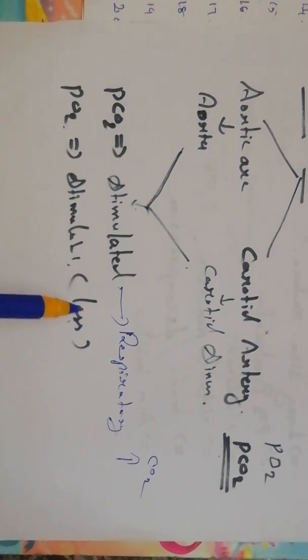Have we got it? So inspiration as well as expiration is a rhythmic activity, right? So this is controlled by two systems. One is neural control as well as chemical control. Have we got it? Fine.